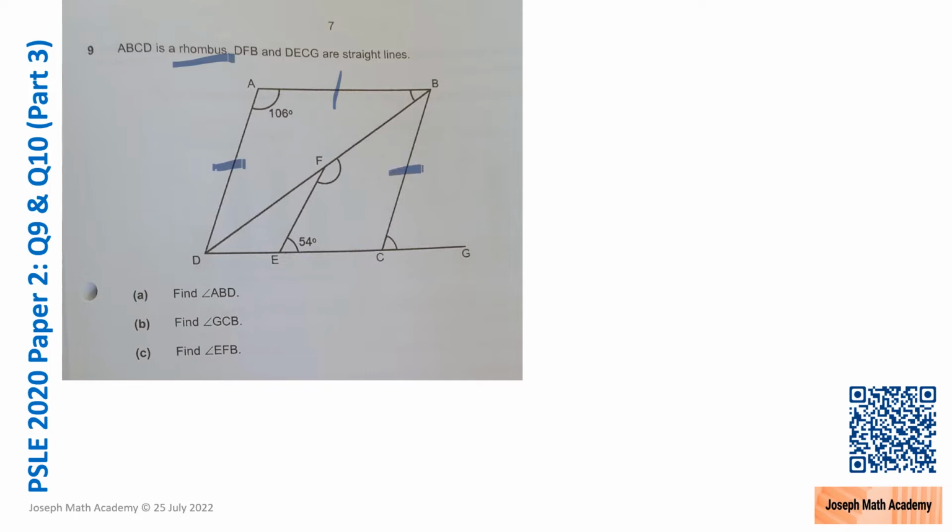I'm going to mark only these 3 sides because the line DC has an E there. So I will not mark the line DEC. I will just stick to the line AD, AB, and BC.